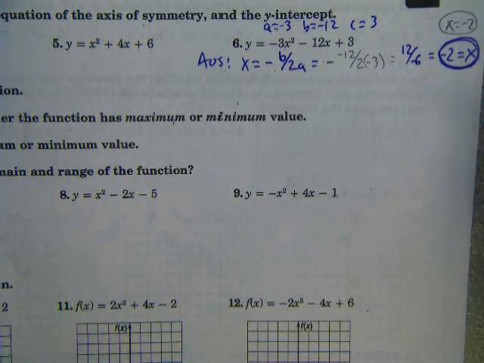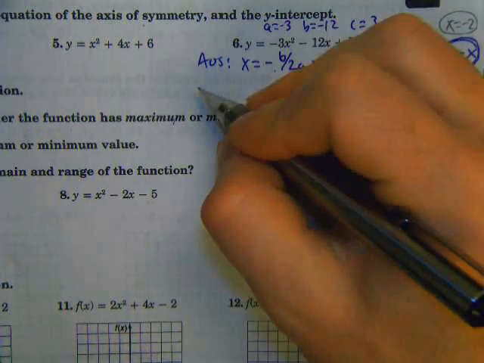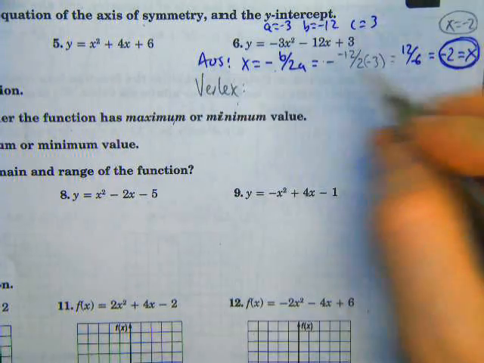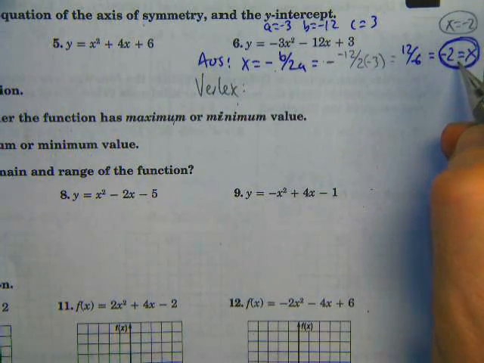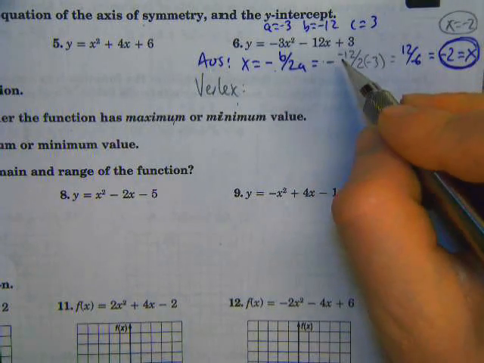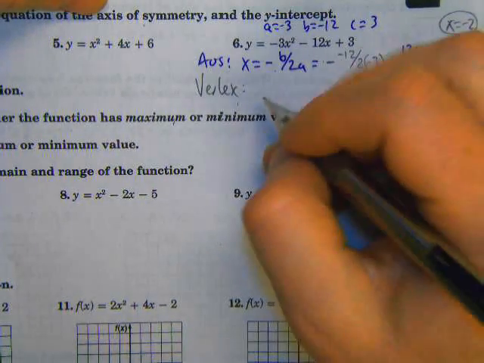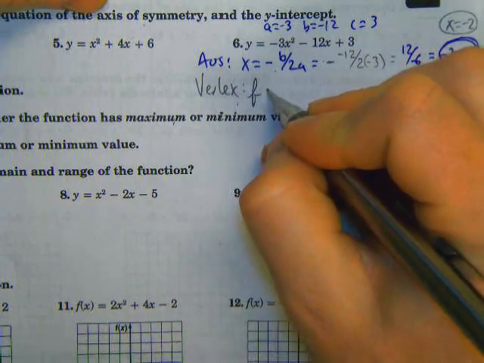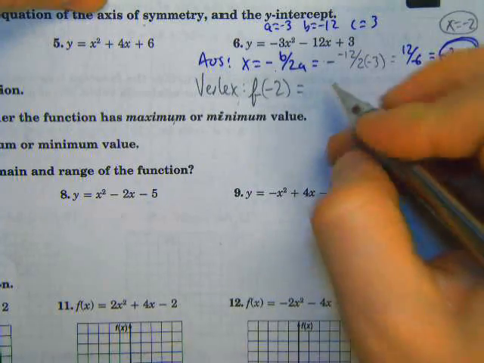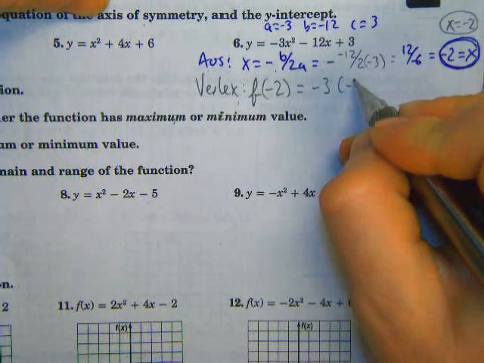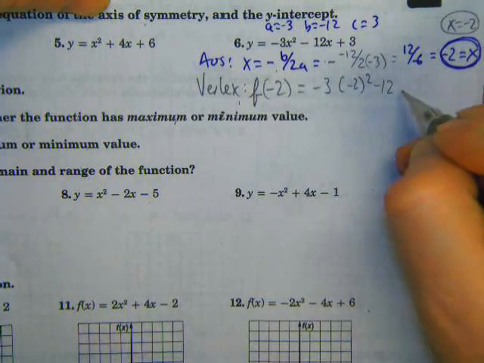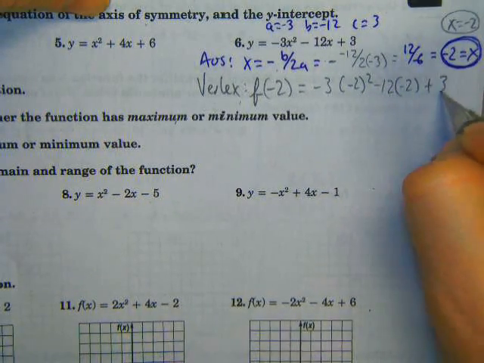Okay, so once I have the axis of symmetry, I can get the vertex. So to get the vertex, I just take whatever the x is from the axis of symmetry and plug it in for x in the equation. And again, the other way to write that is f of whatever that is. So f of negative 2 is minus 3 times minus 2 squared minus 12 times minus 2 plus 3.